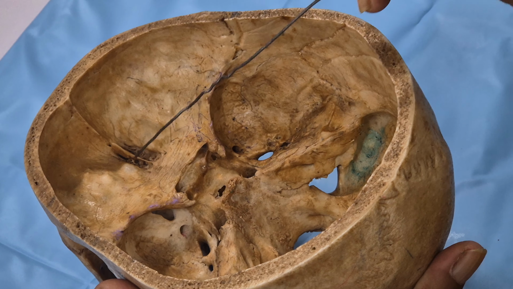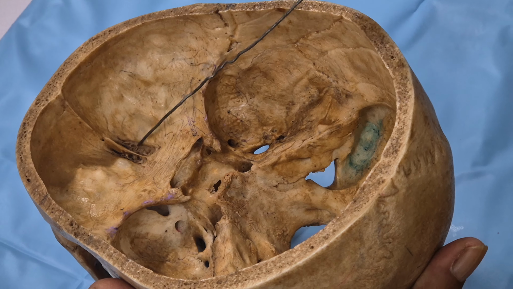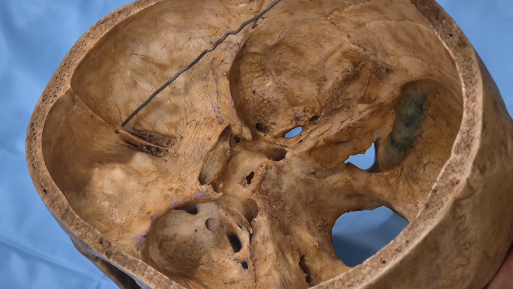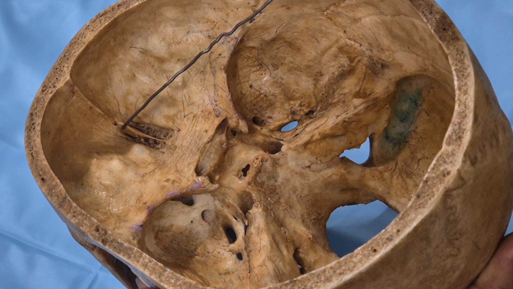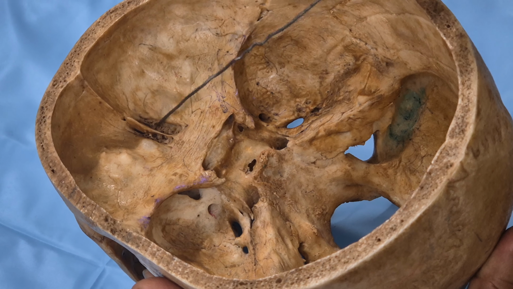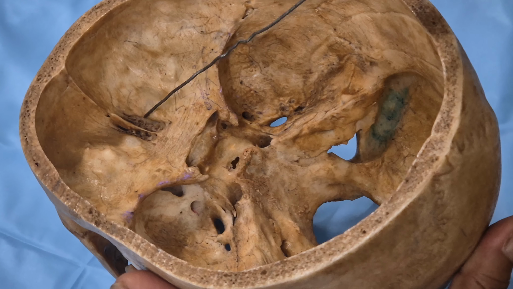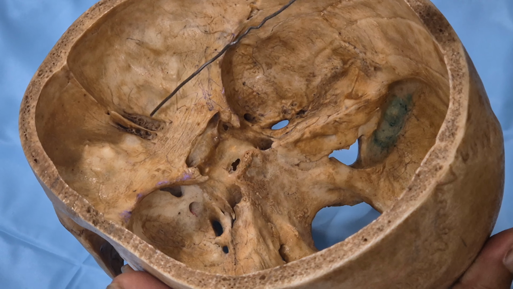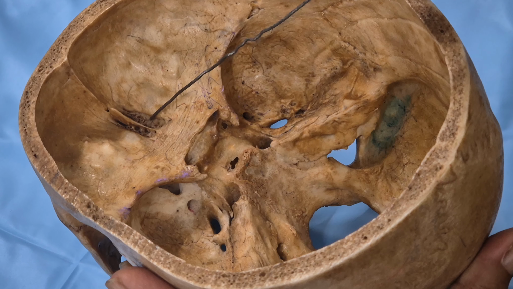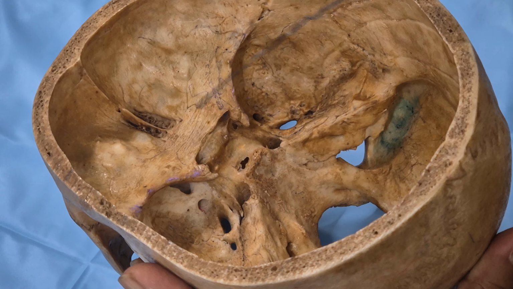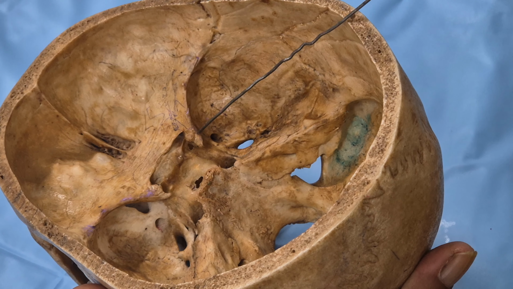This is the cribriform plate of the ethmoid bone. In this crista galli the anterior end of the falx cerebri is attached. Now through this cribriform plate pass 16 to 20 nerve rootlets of the olfactory nerve, so that you can perceive the smell, and that ultimately forms the lesser wing of the sphenoid.